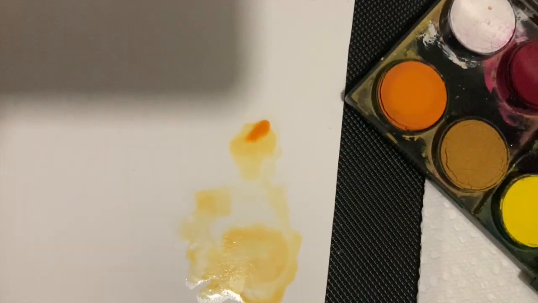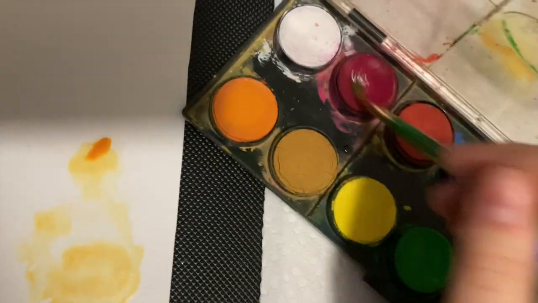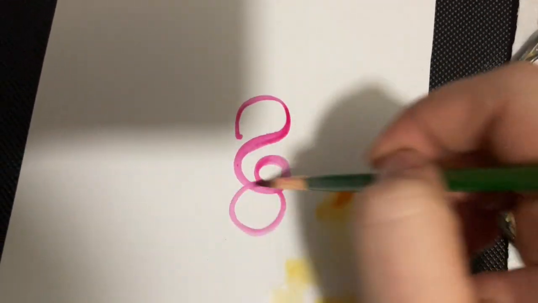Now we're going to do wet on dry, which if you're not very familiar with watercolor, is probably the technique that you do all the time. And for that, I'm just going to swirl my brush in some water, and then I'm just going to swirl it into my paint and paint directly onto my paper. I'm just going to do a nice little line.